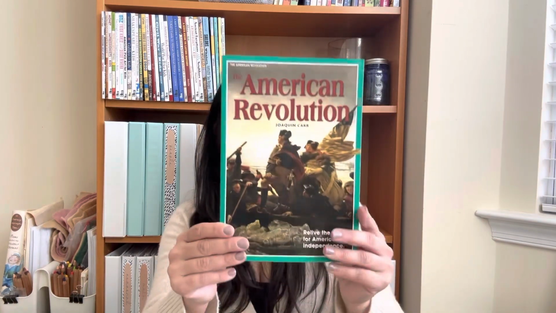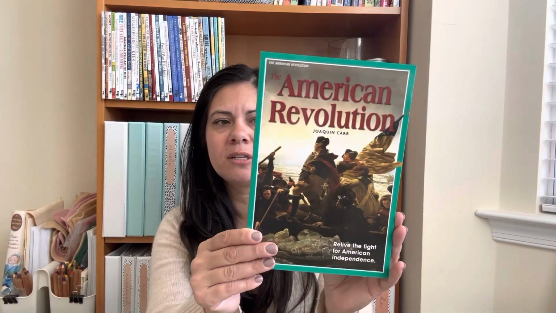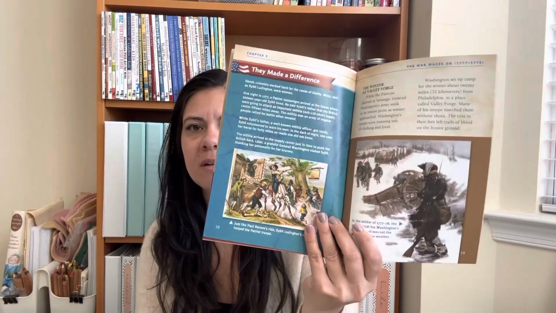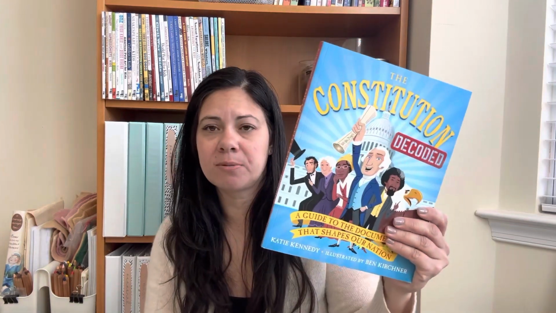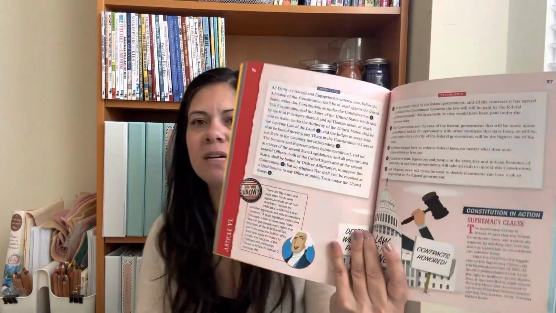Another one we didn't use was this American Revolution. This is like one of those benchmark education books. We just didn't use it, no particular reason. And then I got the Constitution Decoded, a guide to the document that shapes our nation. And I actually like this book. It's pretty good. But we didn't use it because we got a different Constitution book, which is for a younger crowd. So he enjoyed that one.